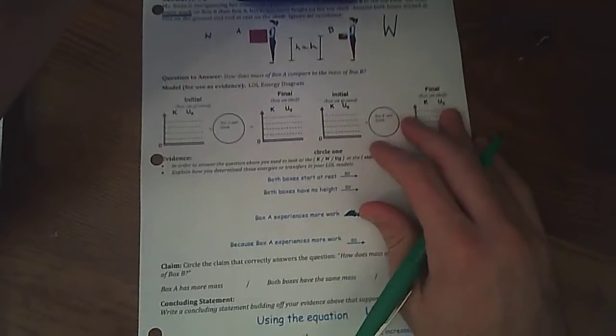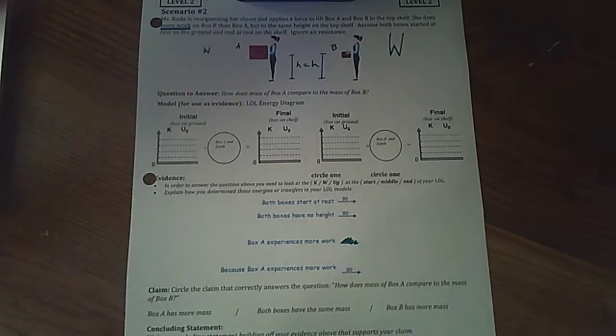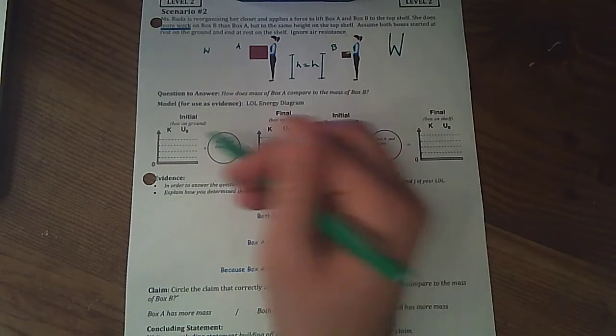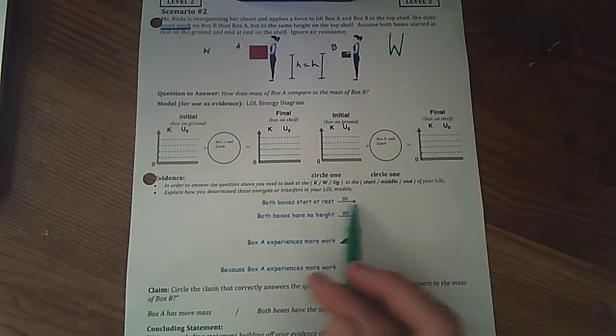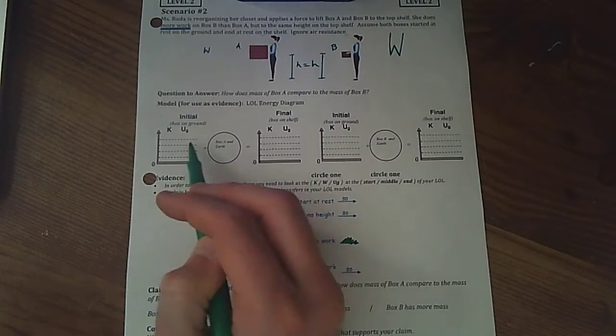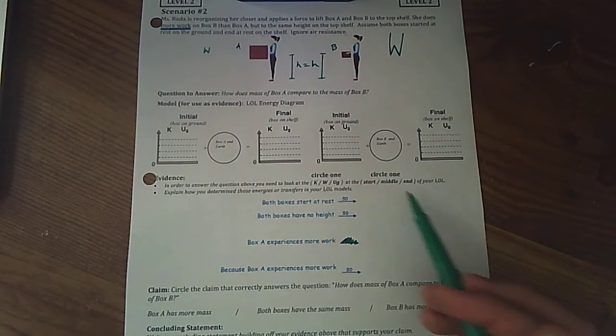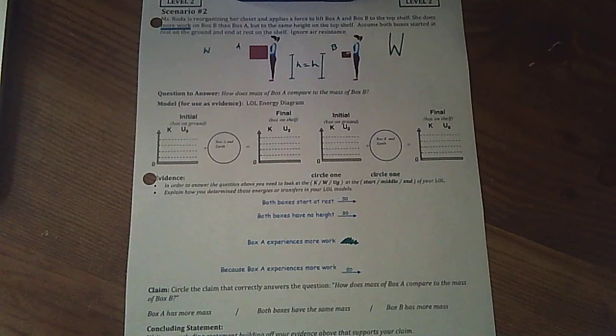Sometimes you guys can just start drawing and think through it. But I like to go back and forth between the explanation and the LOLs to show you how your explanation really supports your LOL. It's this thinking process that allows you to make these LOLs. A lot of you are able to do this thinking. It's just that putting it into words is the difficult part, and it takes practice. So that's what we're doing now.